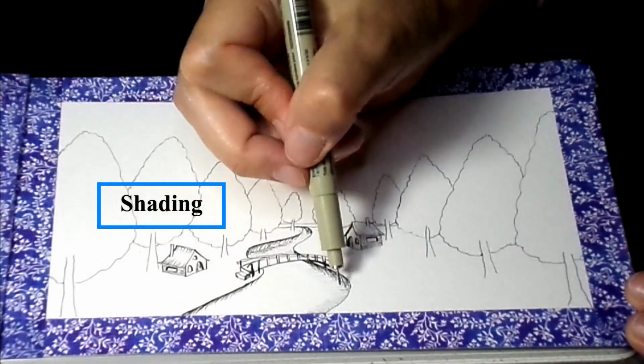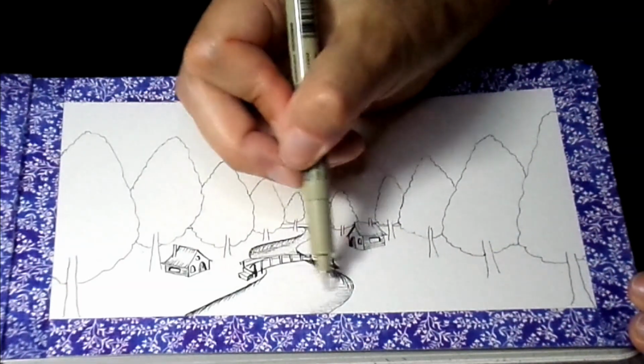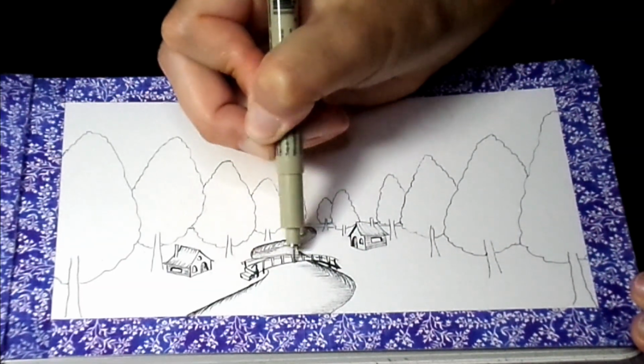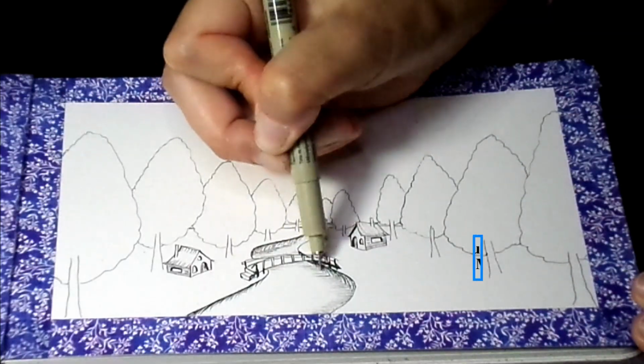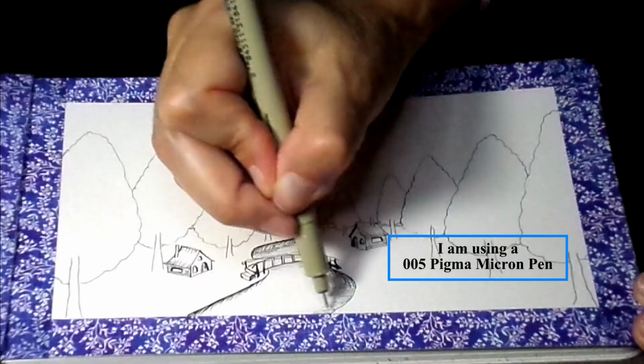I'm adding some shading to this drawing. I'm not going to do a lot of shading here because I'm planning on painting with watercolor paint anyway. I'm using a 005 Pigma micron pen for this drawing.